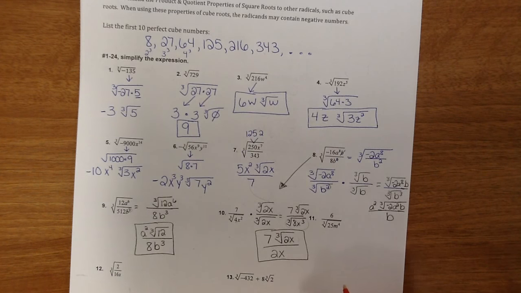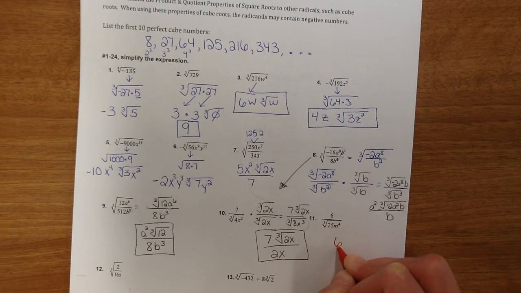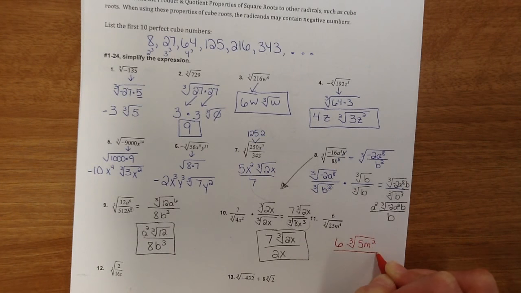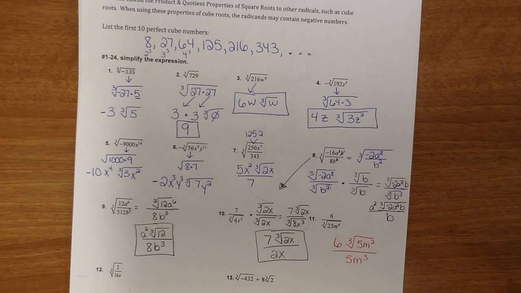All right, hopefully you paused it. Number 11, if I did it right, should be 6 cube roots of 5m squared over 5m cubed. Okay? Let me show you how that's done. So if everybody's okay with that, you can move on.